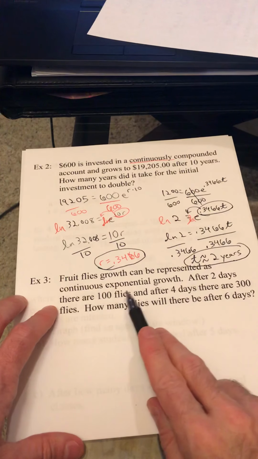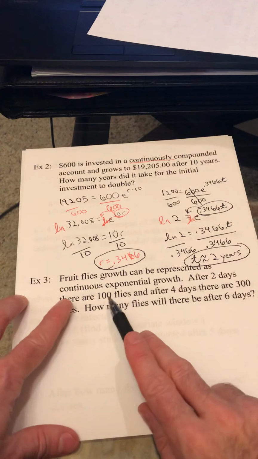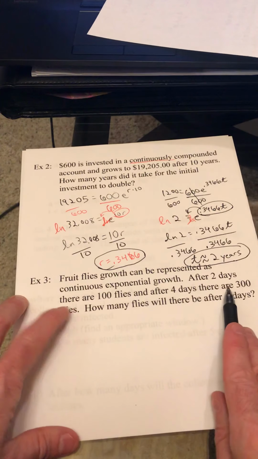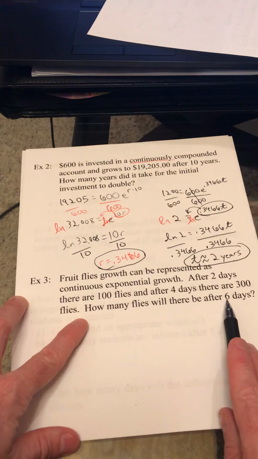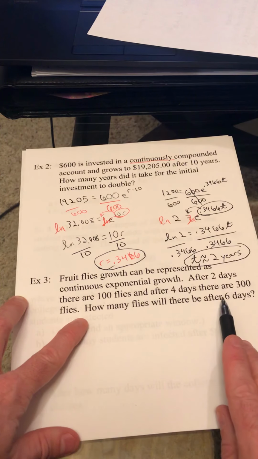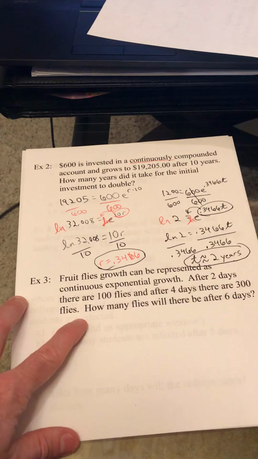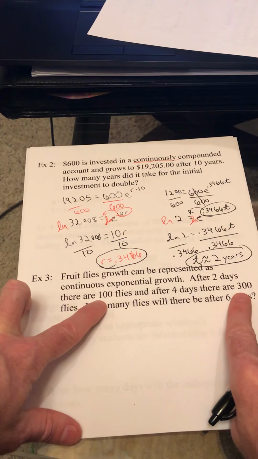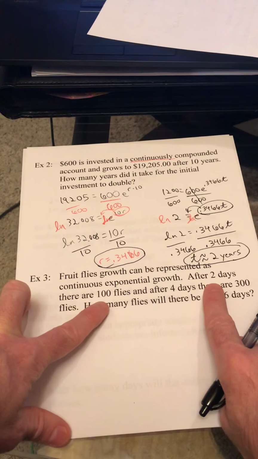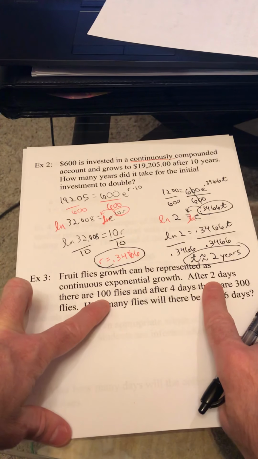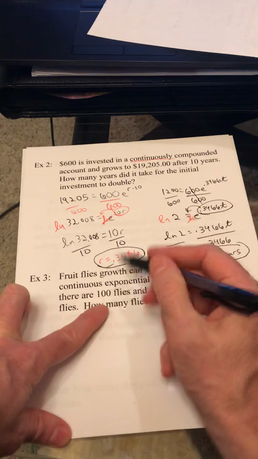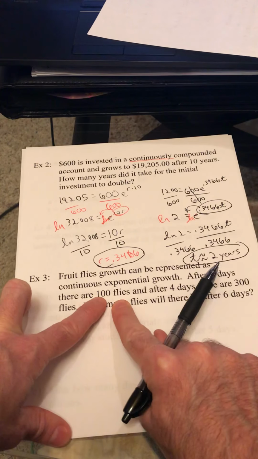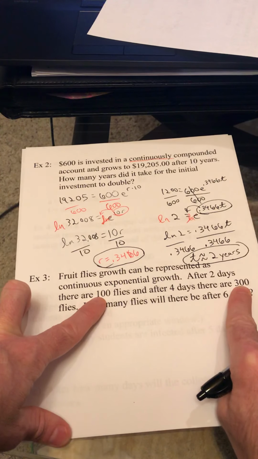All right, example 3, fruit flies. Growth can be represented as continuous exponential growth. After 2 days, there are 100. After 4 days, there are 300. How many will there be after 6 days? Here is where we are going to have to set this up in 2 parts. After 2 days, there are 100 flies. We don't really know what the initial amount actually is, so we're going to use this as our initial amount to help us find the growth rate.